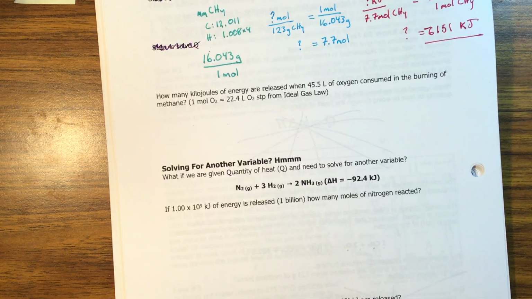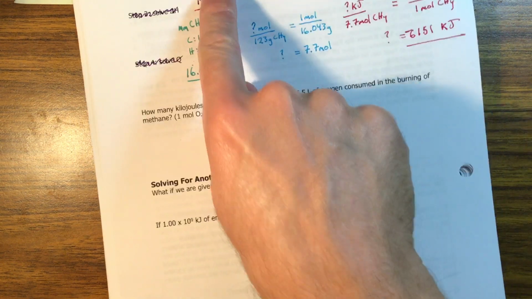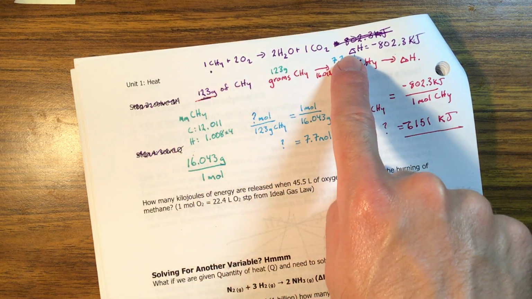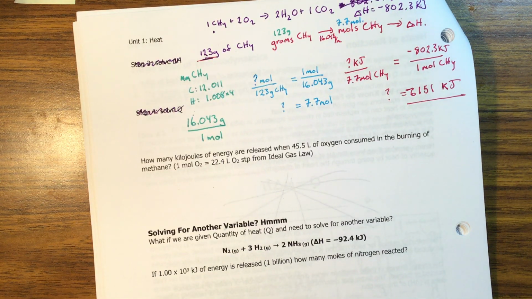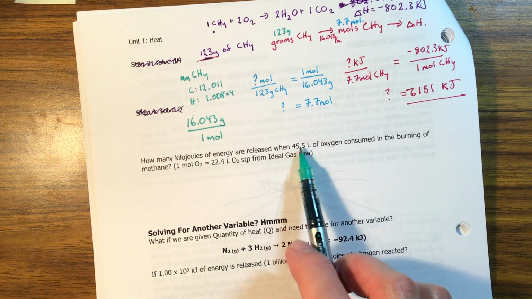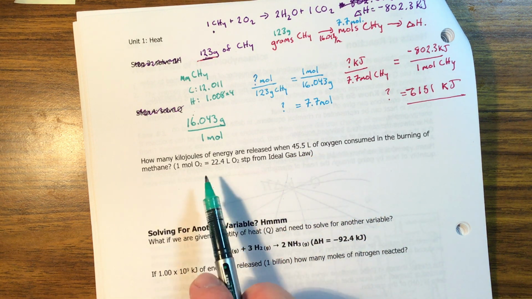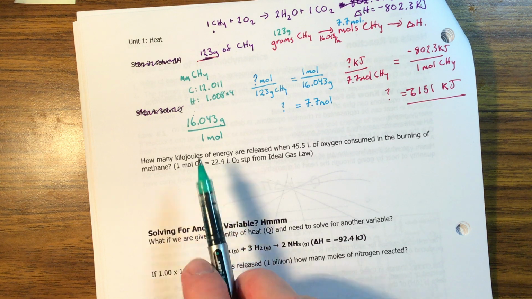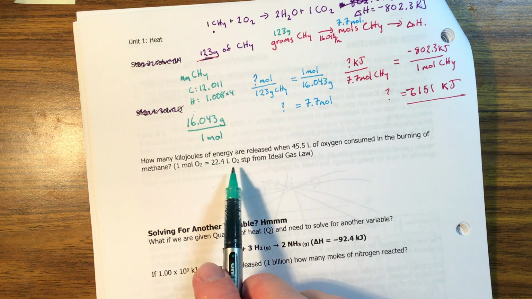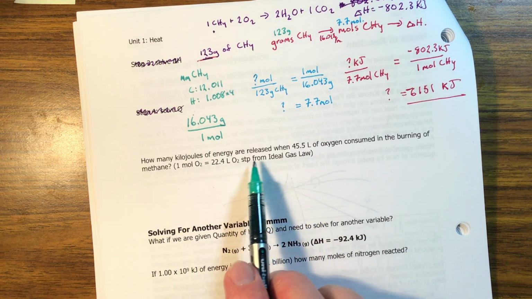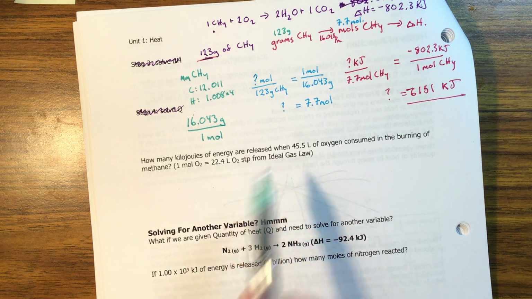All right. The next example uses the same equation, this equation up here. How many kilojoules of energy are released when 45.5 liters of oxygen are consumed in the burning of methane, where 1 mole of O2 is equal to 22.4 liters of O2, STP, standard temperature pressure, from the ideal gas law?